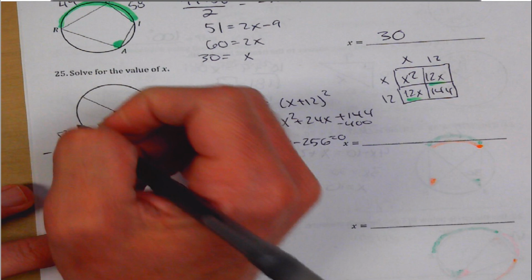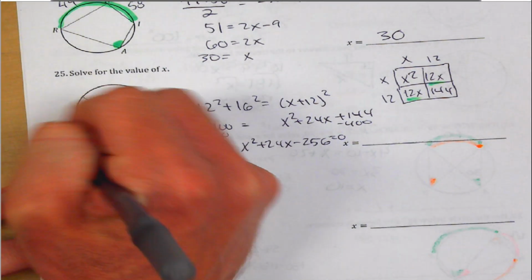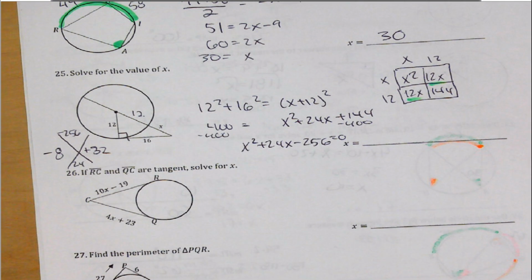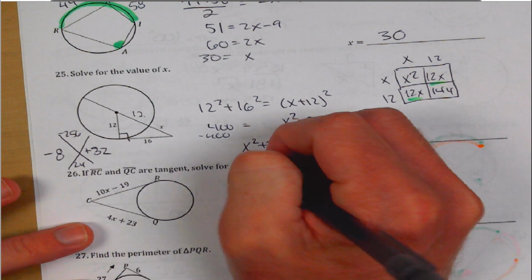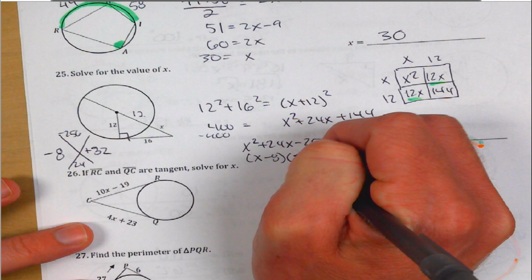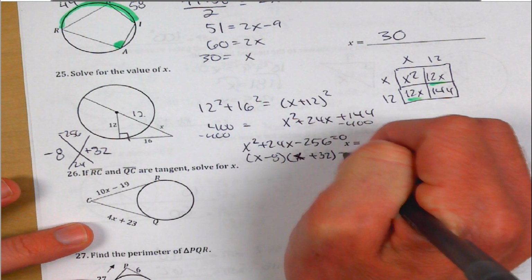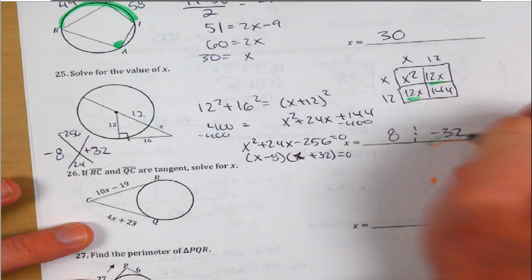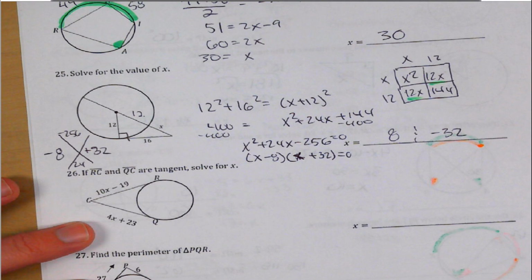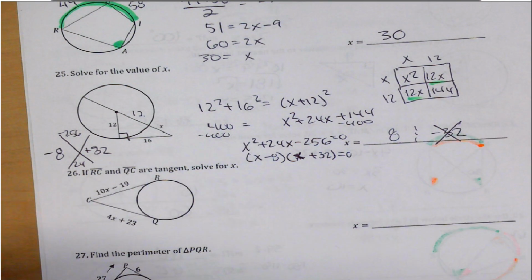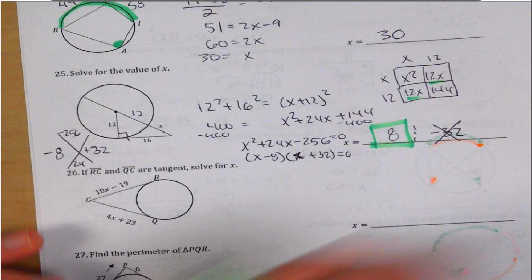So 8 and 32, 32 is going to be the positive, 8 is going to be the negative, and so we get negative 8 and 32, so this breaks down to x minus 8 and x plus 32 equals 0, but when I solve for this, I get x equals 8 and negative 32. Can negative 32 be a length, though? And the answer is no, so we just cross that one out, and the only answer is x equals 8.